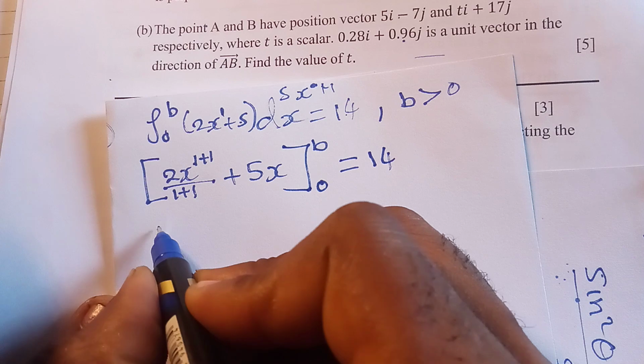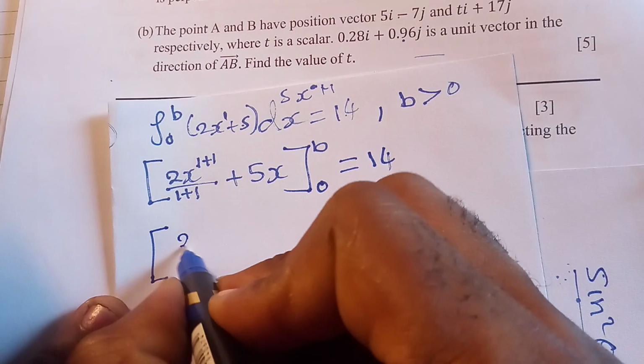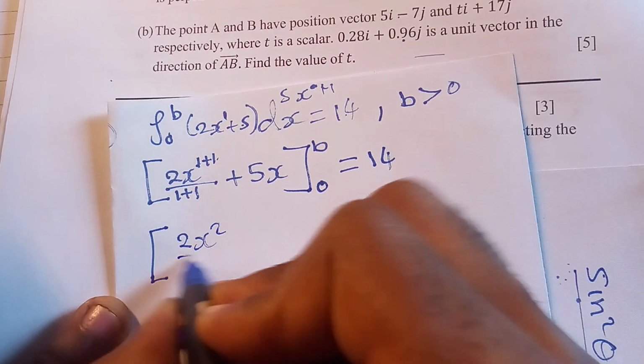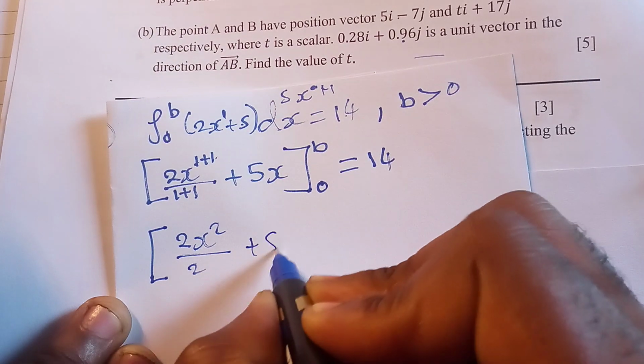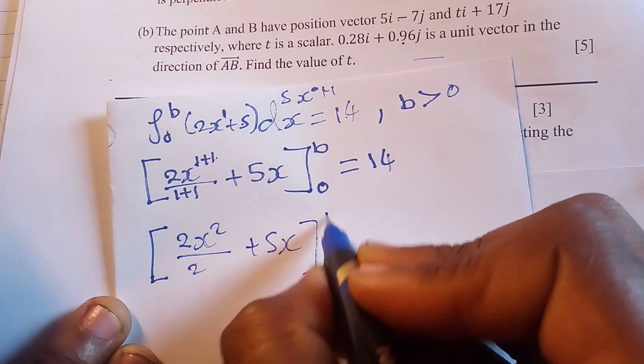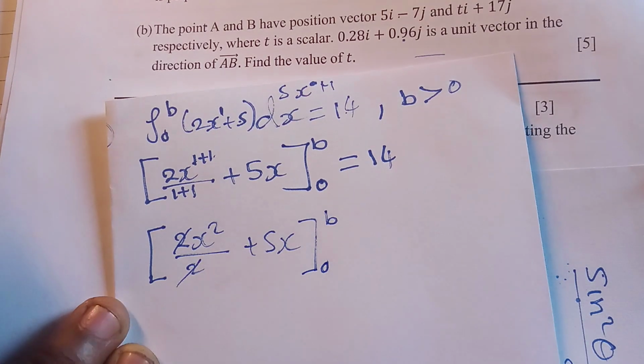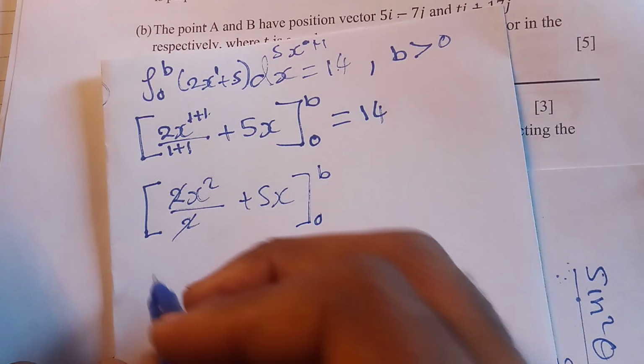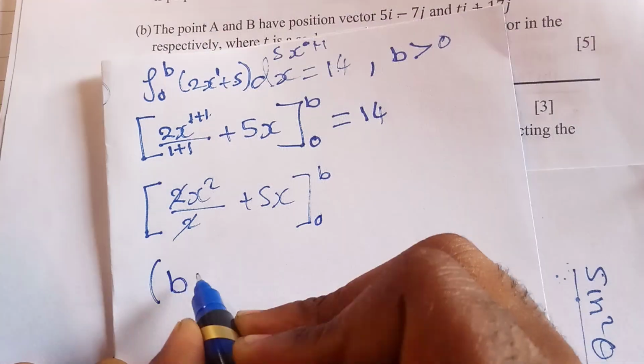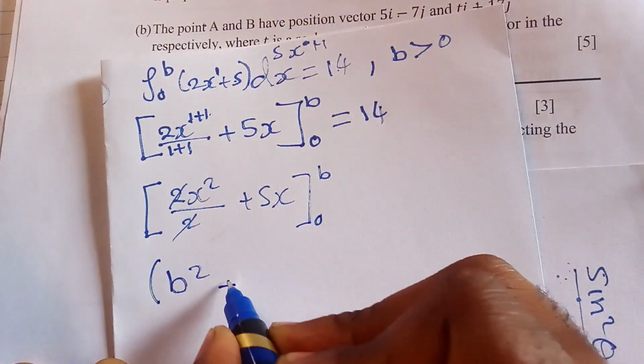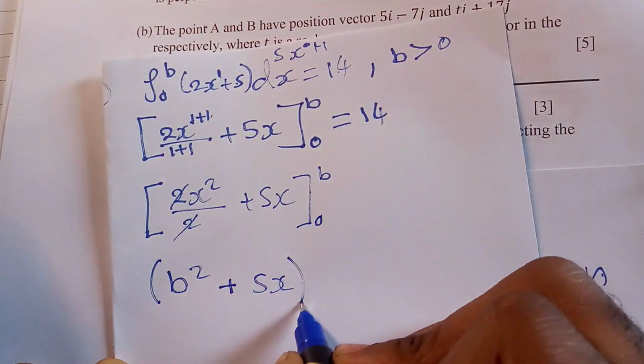So now let's simplify this. We have 2x, 1 plus 1 is 2 over 2 plus 5x from 0 to 5. So you can cancel those 2 out, so that you have b squared plus 5.